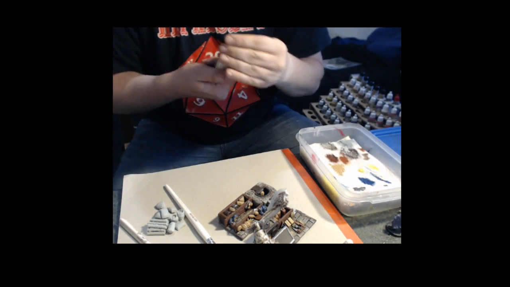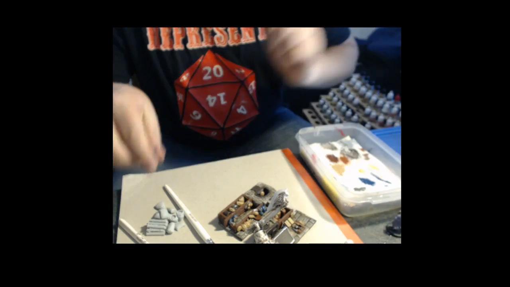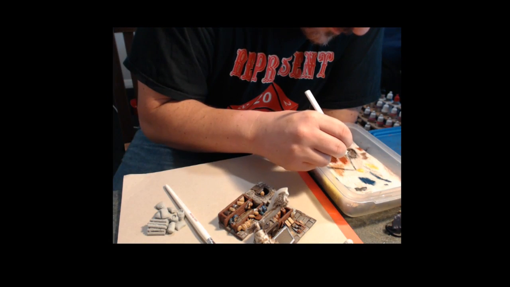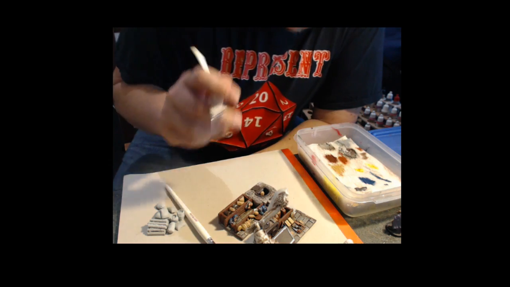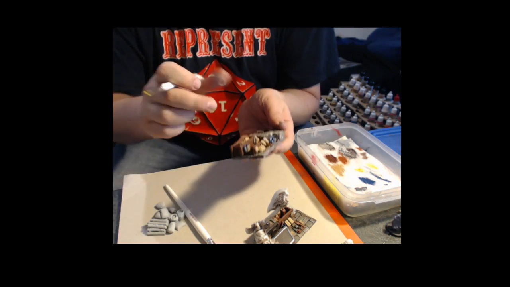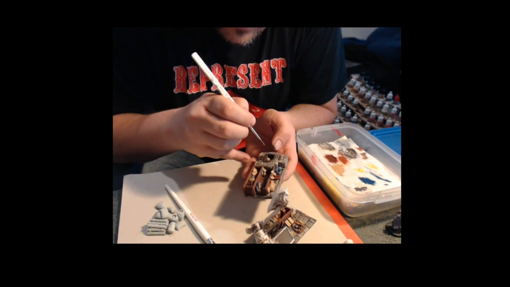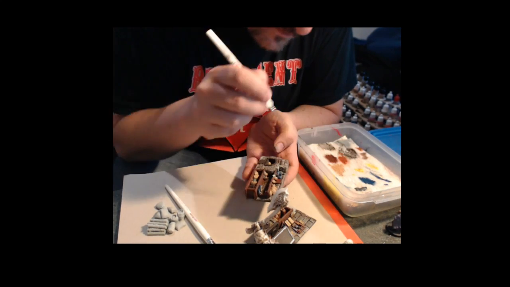Yep, there we go, that's more than enough. Same regiment brush. I use this brush for everything, honestly. If you were only going to buy one brush, that would be the size of brush that you need, regiment brush size.